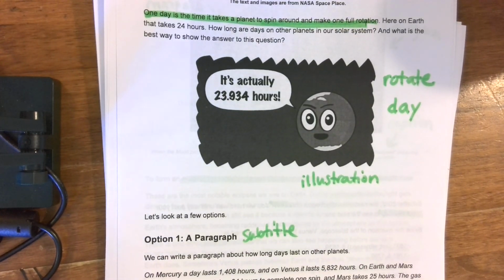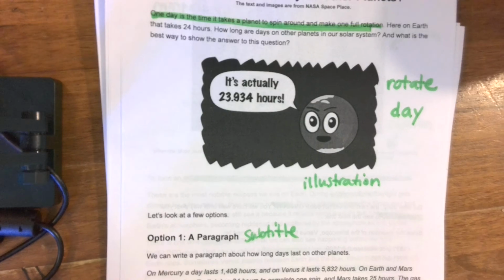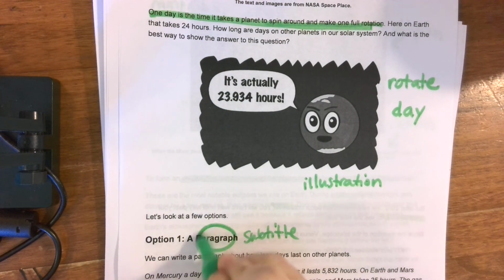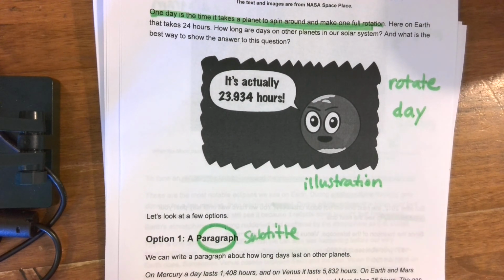Option 1. So the first way the author, this is how they structure their information, the first way they could tell us is by using a paragraph. Let's see what it says. We can write a paragraph about how long the days on the other planets are.